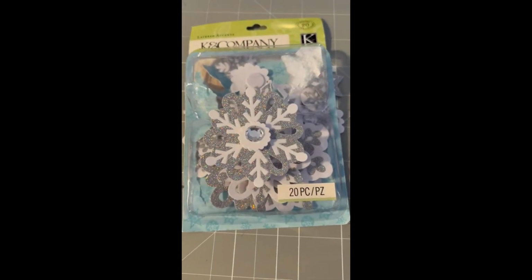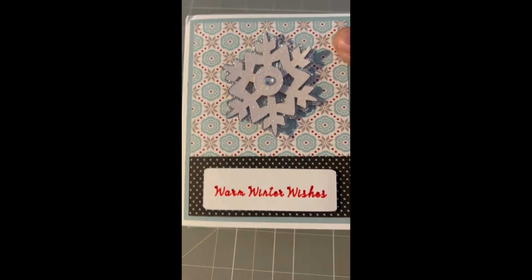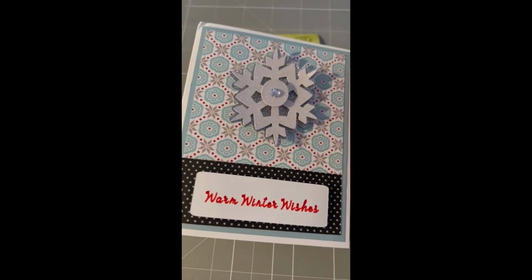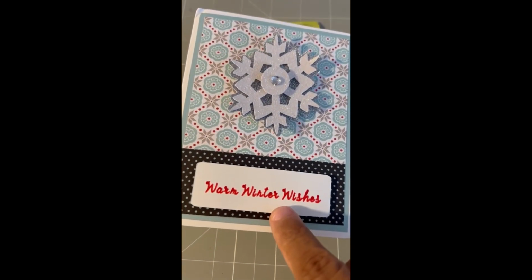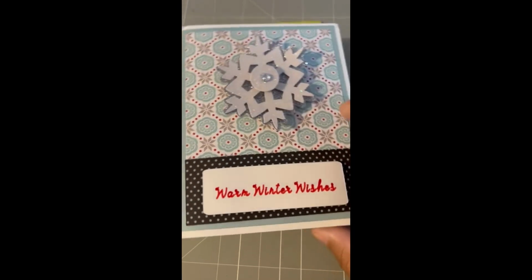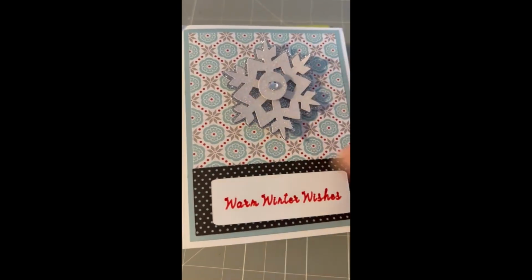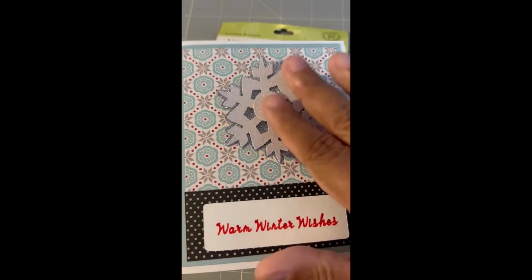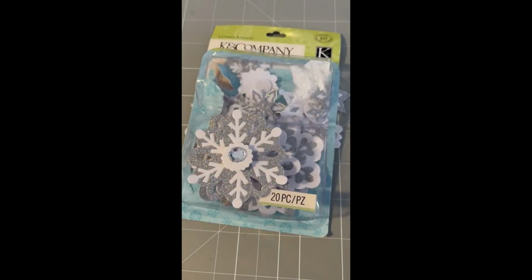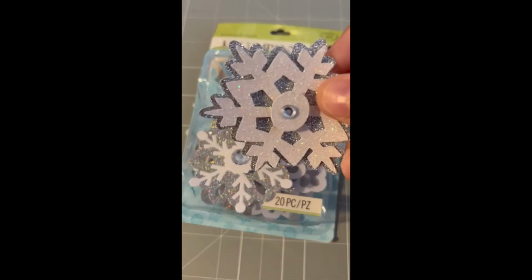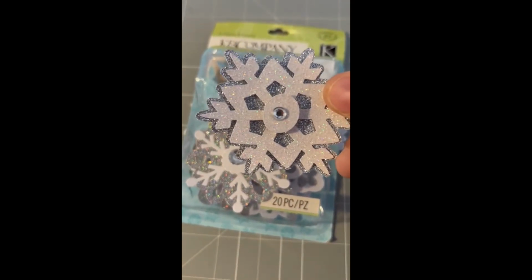So I did. And I used it to make this greeting card, Warm Winter Wishes. This was actually made with the Cricut marker. And I made this, of course, using the foam squares with my Cricut machine, and then the papers, I just cut manually. So I'm going to show you how to make this snowflake using Cricut Design Space.